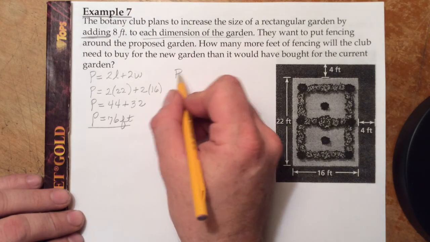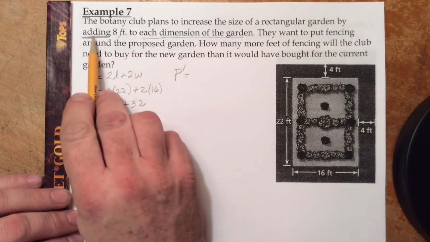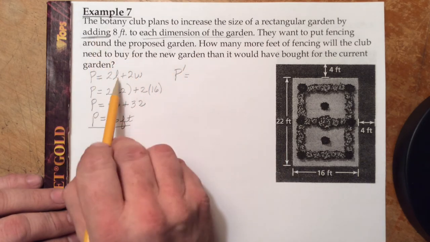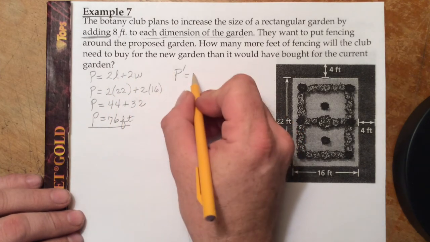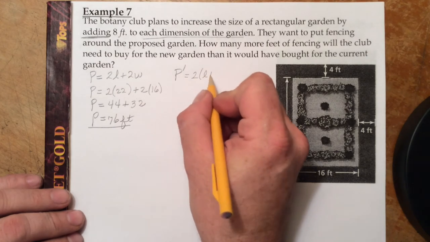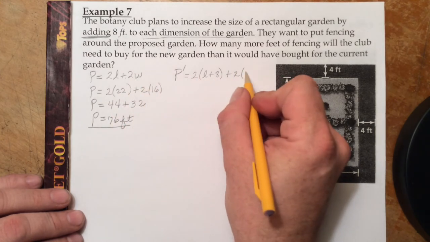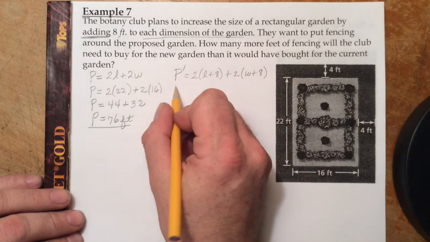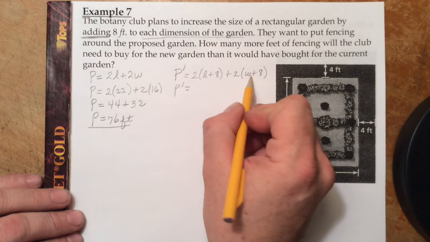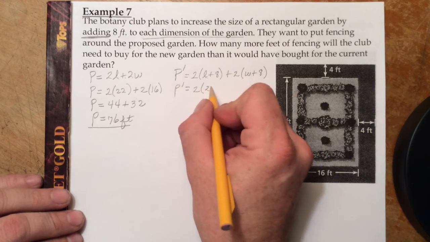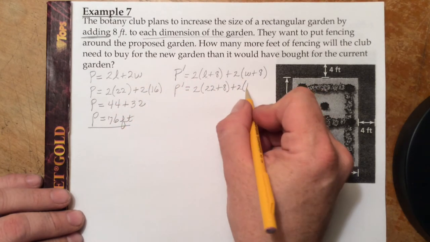Now we come over and we find P prime, or our new perimeter, and it said we're adding 8 feet to both dimensions. So everywhere we see L and W, we're going to add 8 to it. So this would be 2 times L plus 8 plus 2 times W plus 8. So now we plug in our original length and width here and here, and we have 2 times 22 is our original length plus 8, plus 2 times our original width was 16 plus 8.